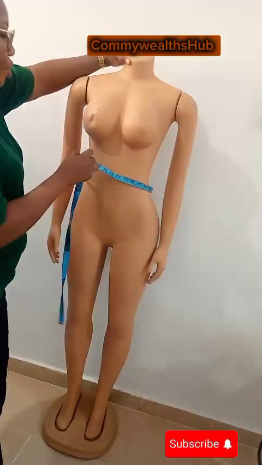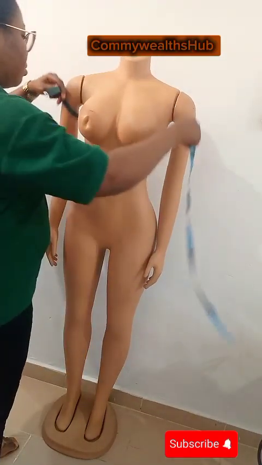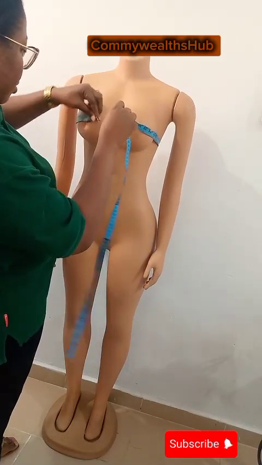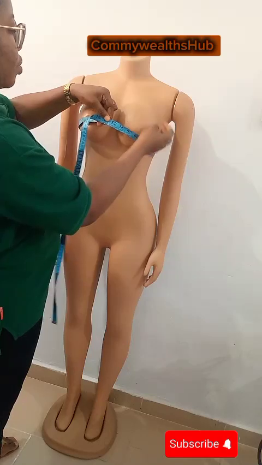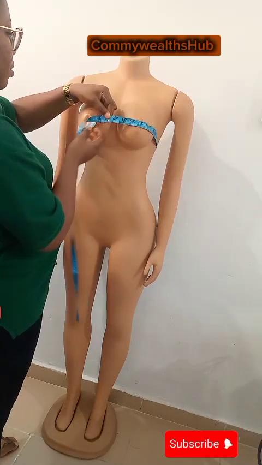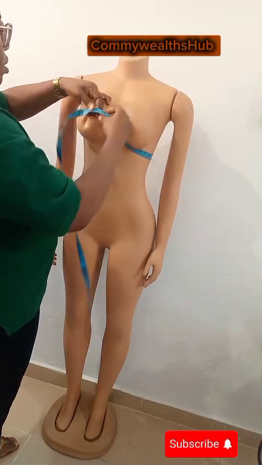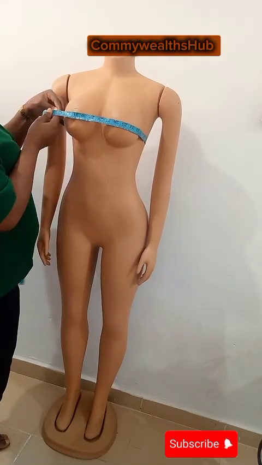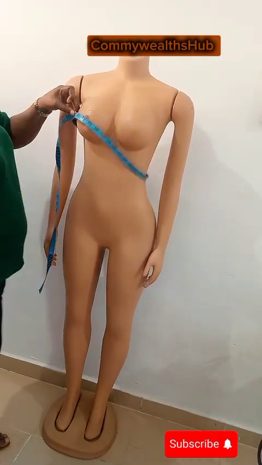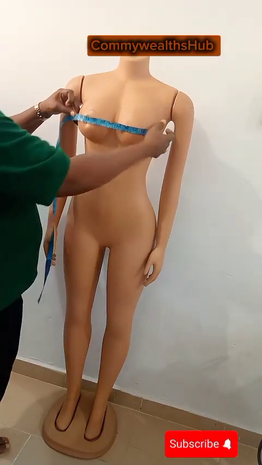Then when you have positioned your tape well, go this way. Measure. My mannequin is slippery, but let's try to look at it very well. Okay, let me take it to the side. Now, this is it. I'm taking my measurements.